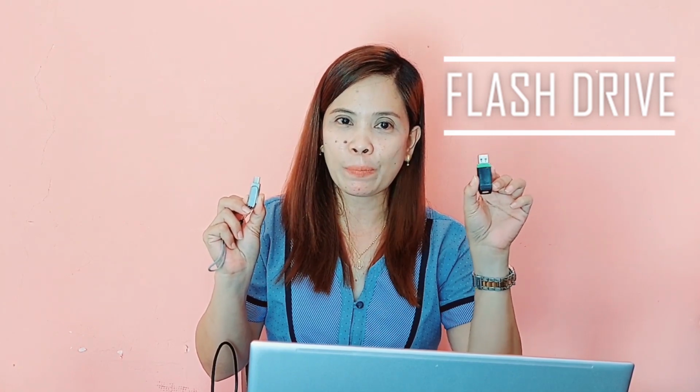Let's proceed to the USB flash drive. As you can see here, I have two flash drives. The one is the traditional flash drive, or the common USB flash drive. And the other one, we call this an OTG USB flash drive, wherein one side is compatible with smartphones or tablets, and the other side you can insert in the USB port of your laptop in order to transfer files also. But both of these are called USB flash drives.